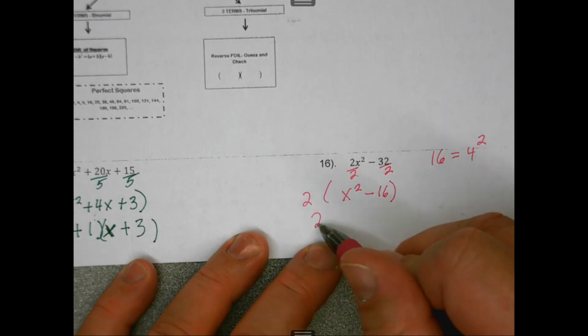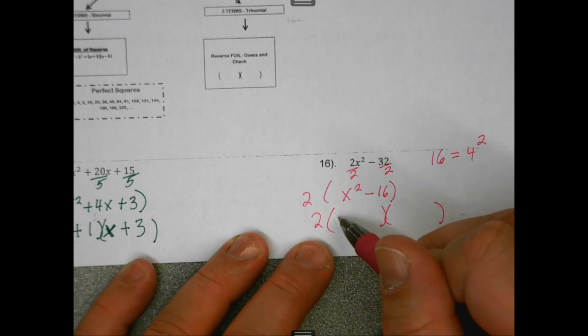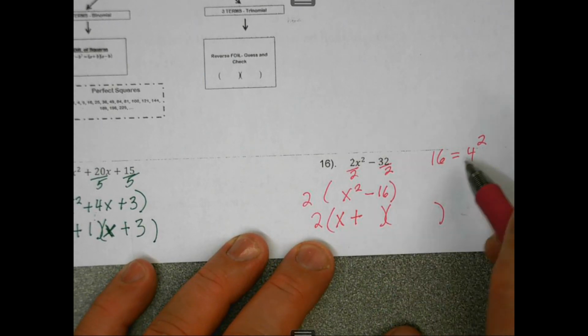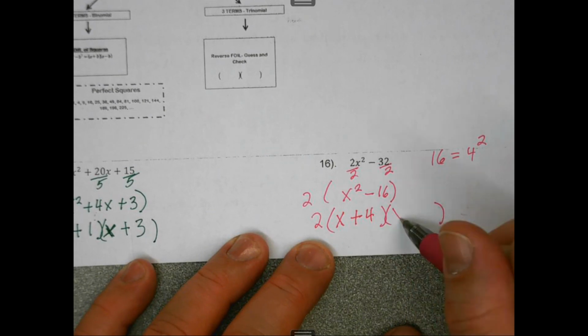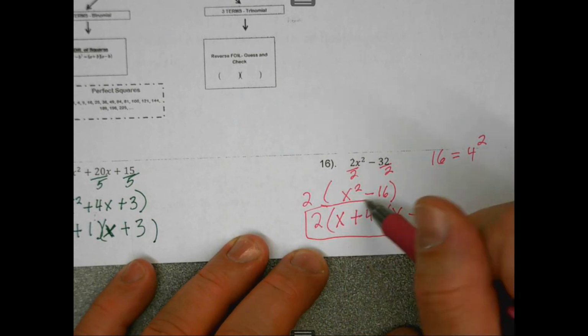So I have 2 times A plus B, which is 4, and A minus B, which is 4. This is the complete factorization of that.